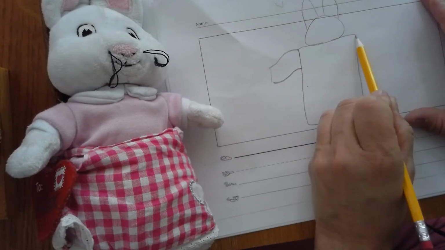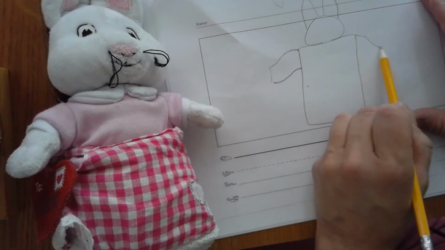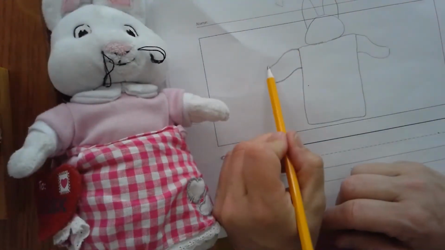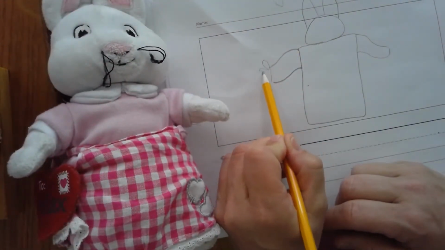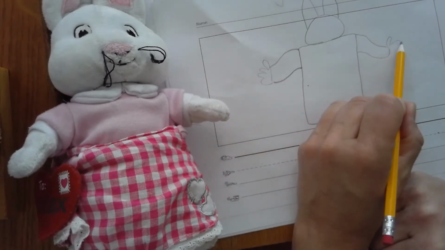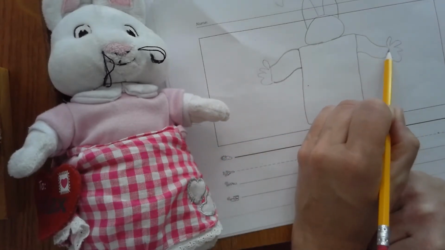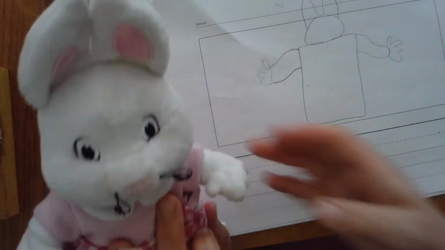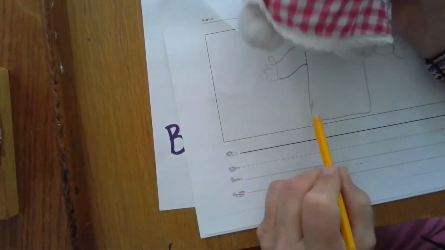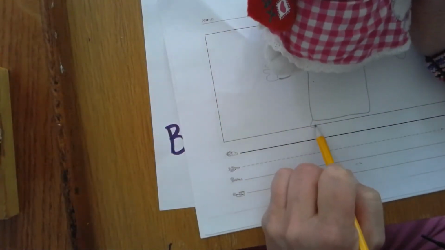your arm. I'm going to draw her other arm over here, and then she has her little bunny paws, so I'm going to give her a little thumb. Here's her hands. So I'm going to go up now. So now I kind of have the outline of her body. And I have her feet down here, so I'm going to go ahead and give her little rabbit feet here.